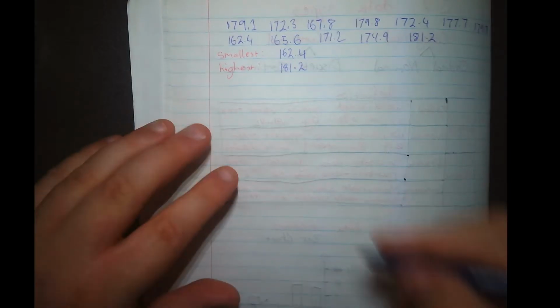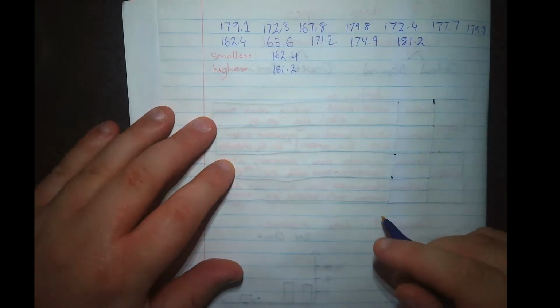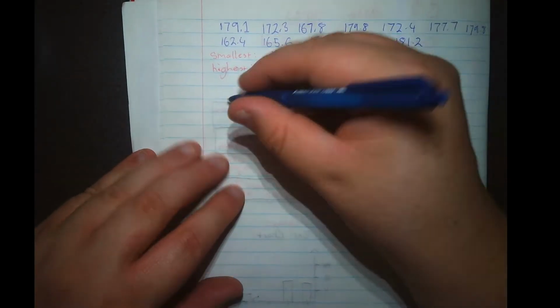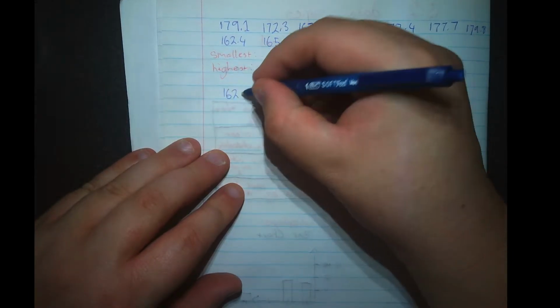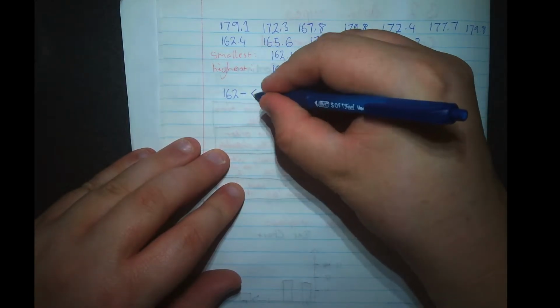Now I don't have a whole lot of data points here, but that's okay. I might do them in intervals of like 5. So maybe to make sure everything's included, I'll start at like 162. So say 162 to less than 167.